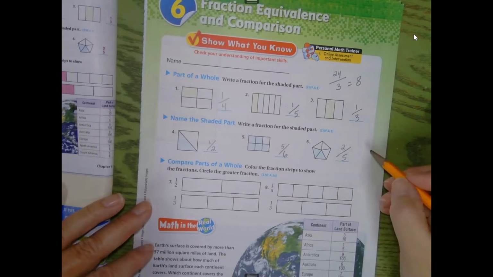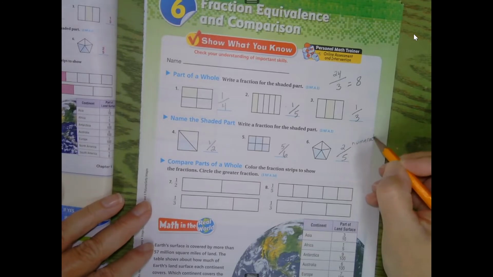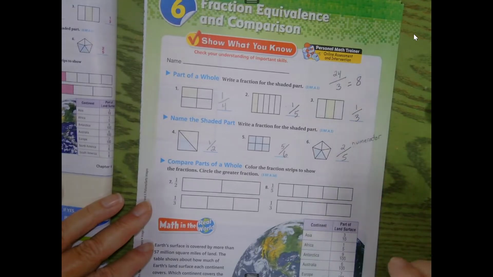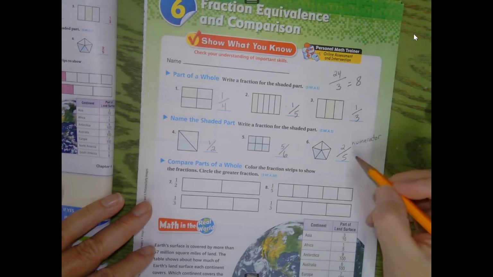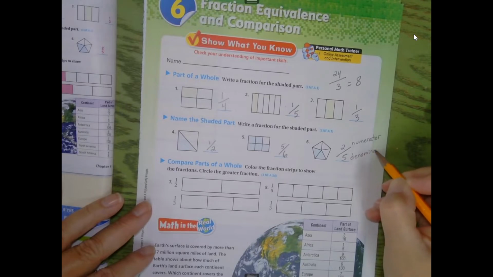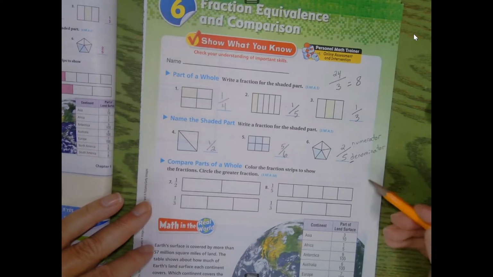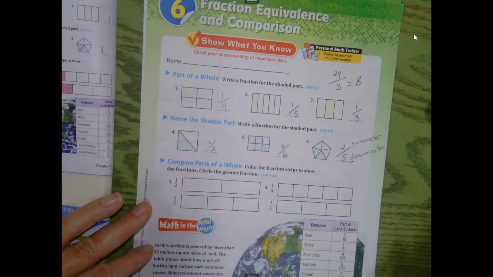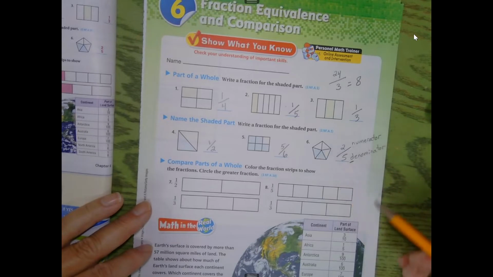Now, if you don't know this already, the top number is called the numerator, and I remember that as numero 1, like if you remember from Spanish, numero 1, it's up on top. The bottom number is called the denominator, and the way I remember that is D is for down. So the denominator is on the bottom. That's how many parts there are all together. And then the numerator is how many parts are shaded in.